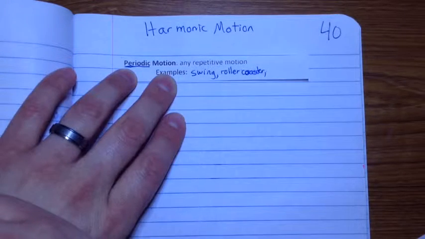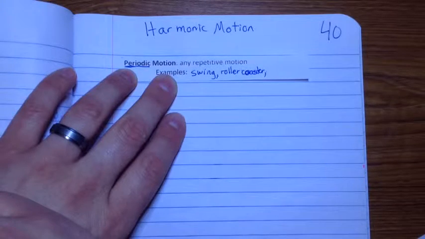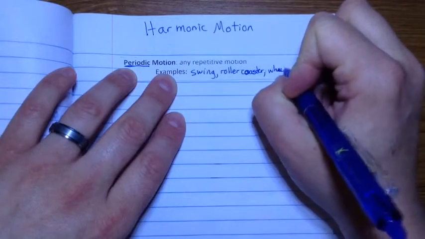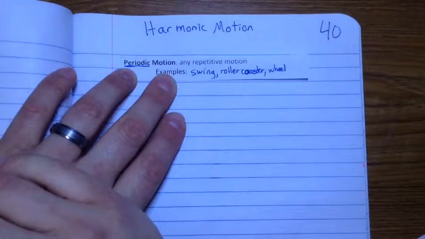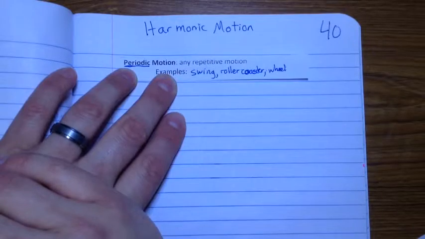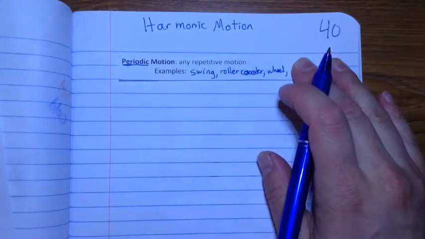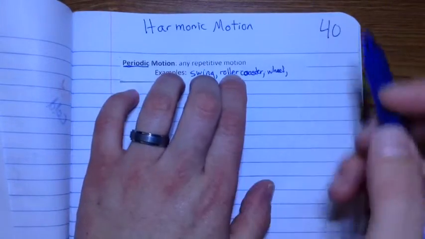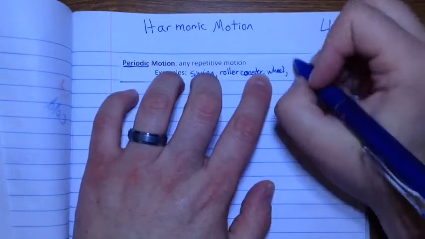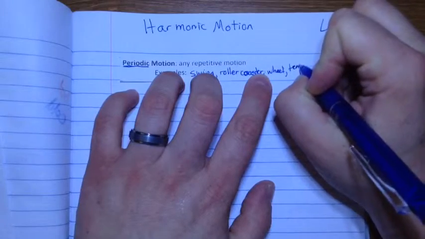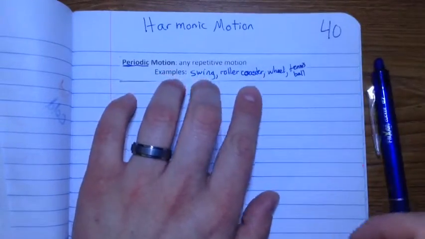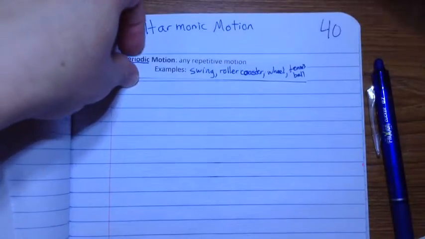How about, think about this, the name of a bicycle. The wheel. Any sort of wheel or tire goes around and around and around, a very repetitive motion. A tennis ball goes back and forth, then back and forth, both sides of the court. All right, those are all repetitive motions.